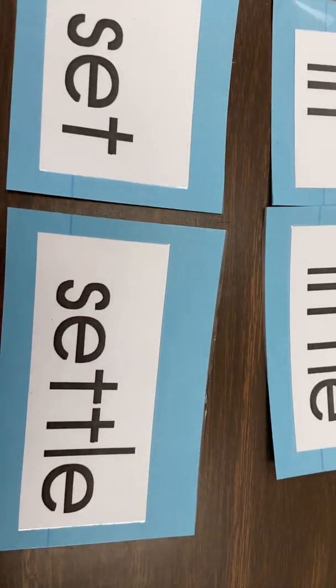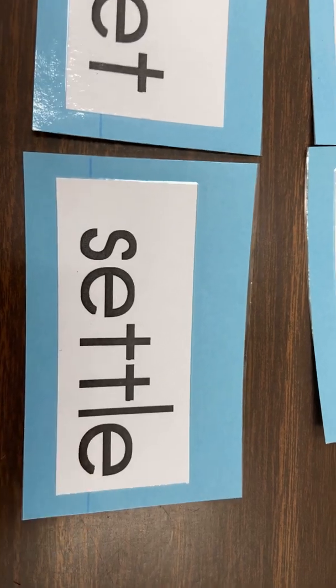Our next word is set. We looked at this one just a minute ago. If I want to make it into settle, I have to add another T and then the LE, settle.